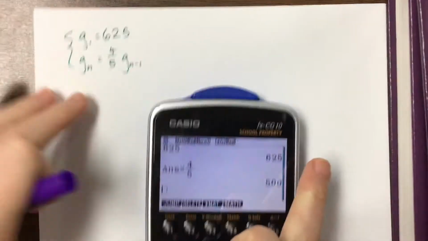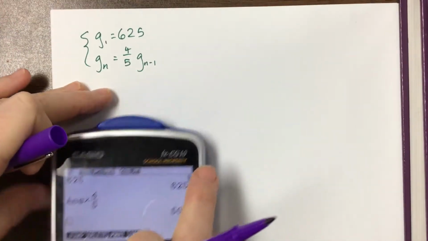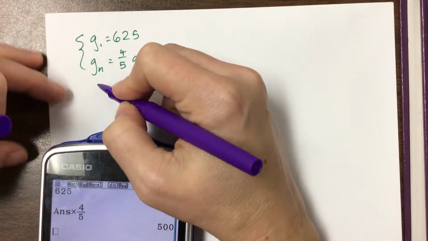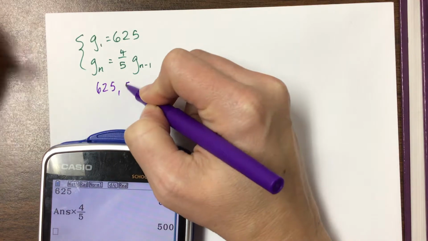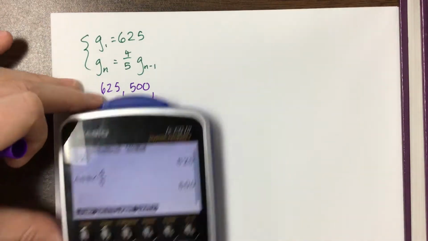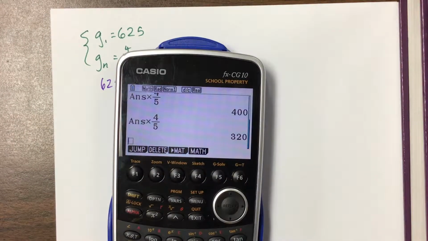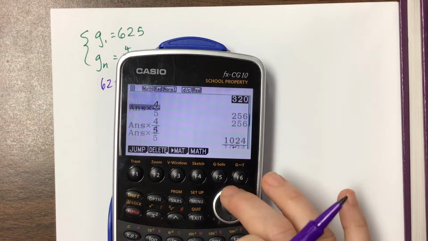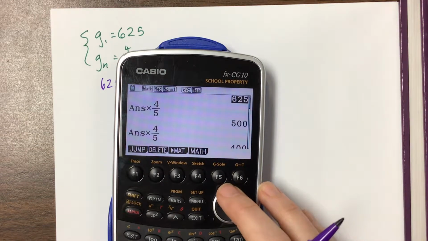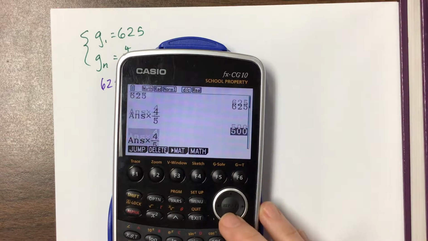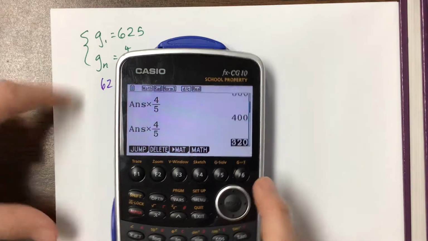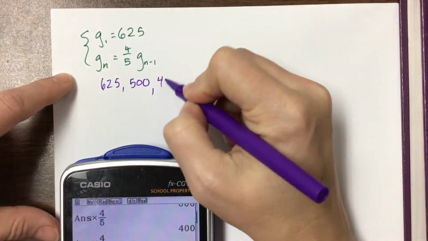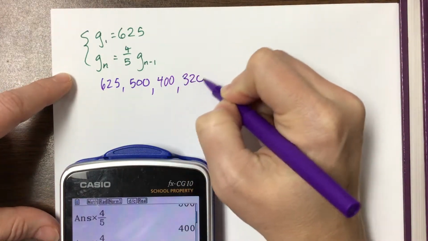And, okay, hang on, I can't keep everything on the screen. Okay, the first term was 625. The second term now is 500. Then I can just keep hitting enter, enter, enter, and I can find all sorts of these terms. So I lost track now. They wanted the first 5 terms. Here's number 1, here's number 2, number 3 would be 400, and number 4 would be 320.